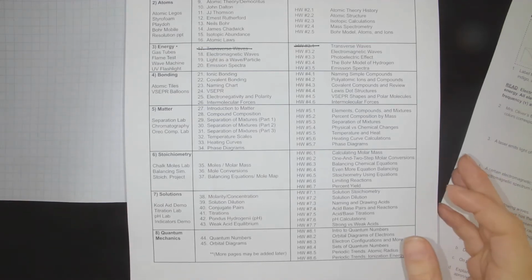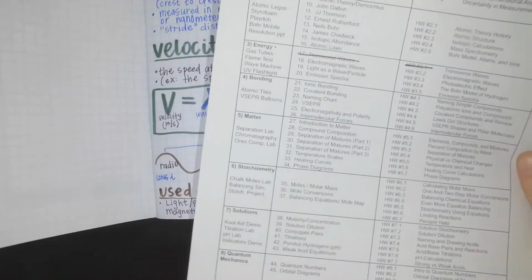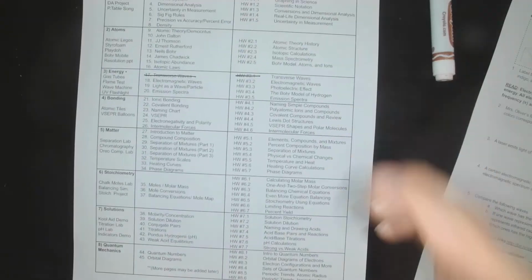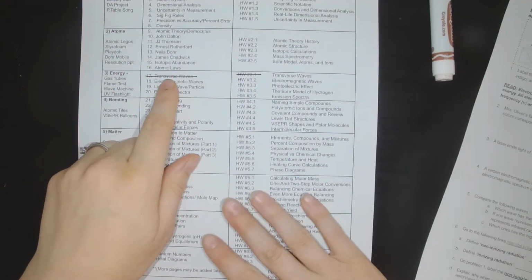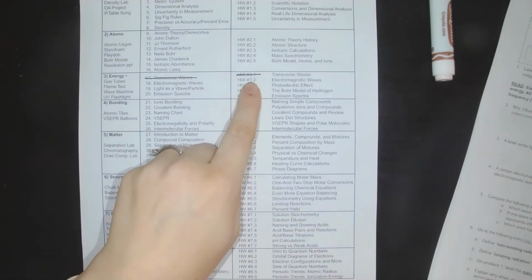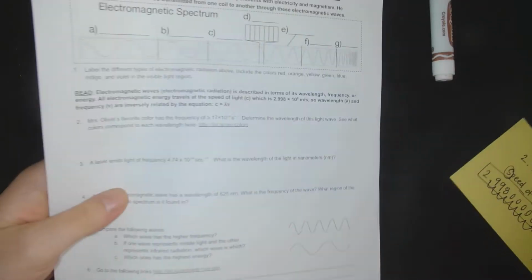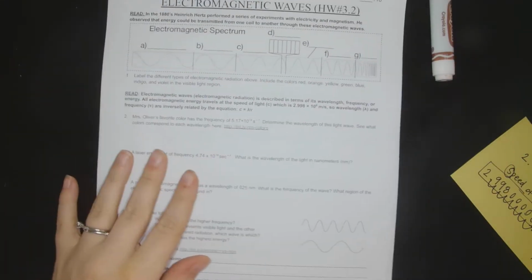So now we're going to switch to, let's see, close the notebook for a moment. Done with transverse wave notes, done with 3.1. Let's look at homework 3.2, electromagnetic waves.